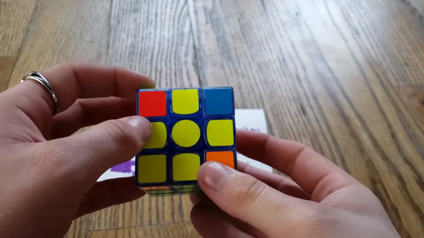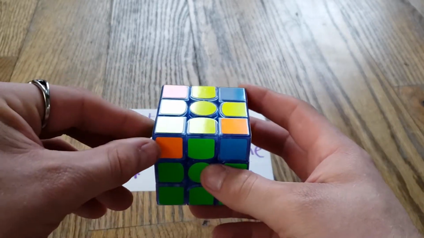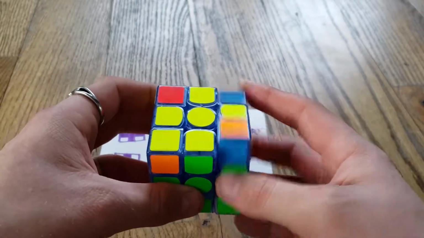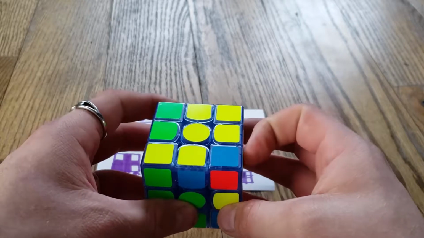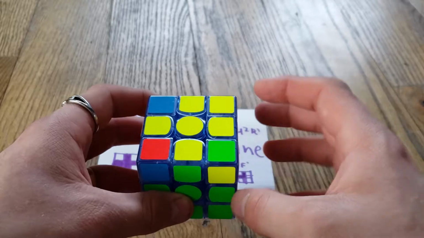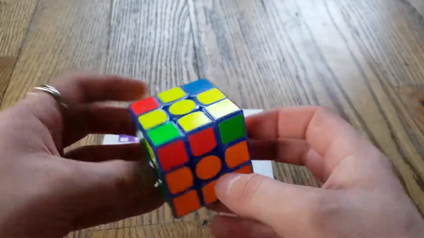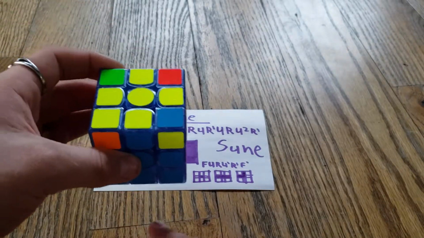That's a little bit more complicated, but if you just keep doing Sune, it'll work itself out. So with Sune, if you have the cross and one yellow piece, you want to keep the yellow piece in the front left here. And then just do Sune again. R, U, R prime, U, R, U2, R prime. So now you see we kept Sune, and now that yellow piece is here, just like that.